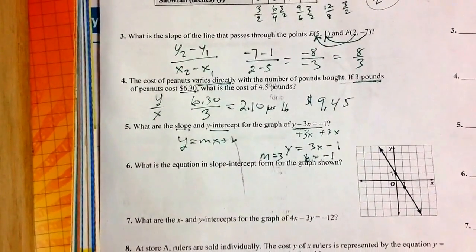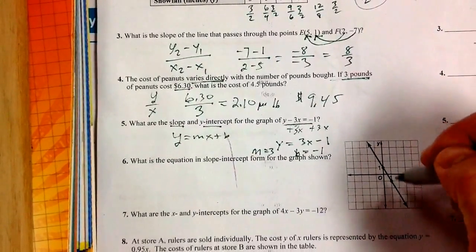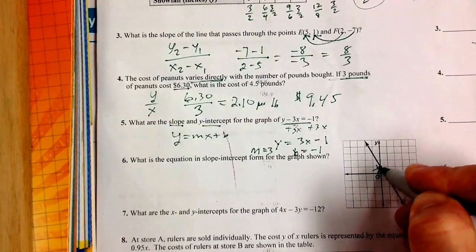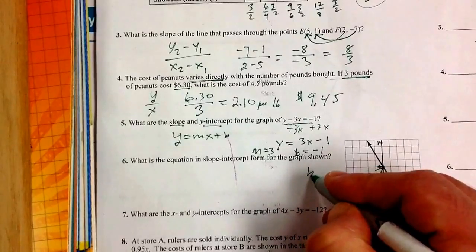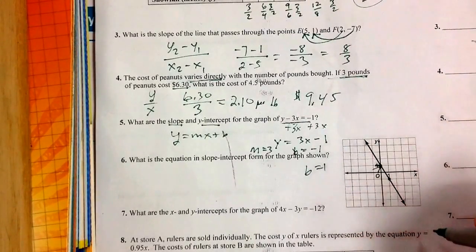What is the equation in the slope-intercept form for the graph shown? It may look like there's a lot of work that we need here, but really there isn't. We just have to identify the y-intercept, which is where the line crosses the y-axis. That happens to be at 1, so I know b is 1. And the slope, I already know is negative because it's going in this downward direction. Okay?